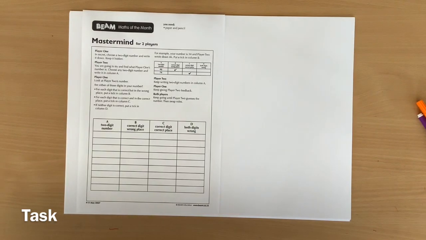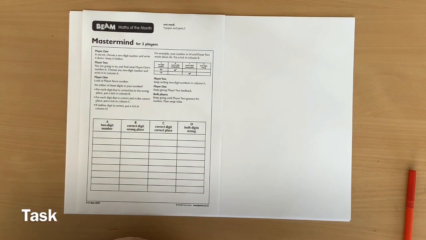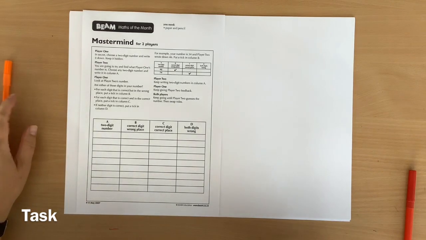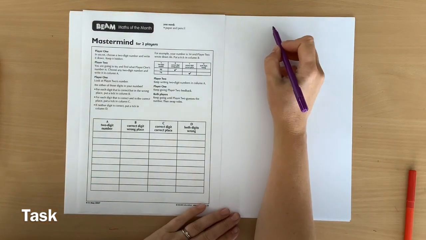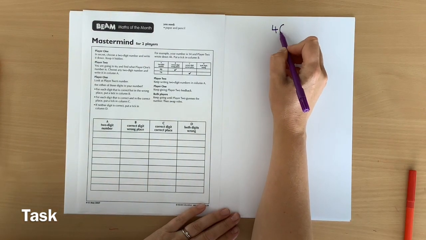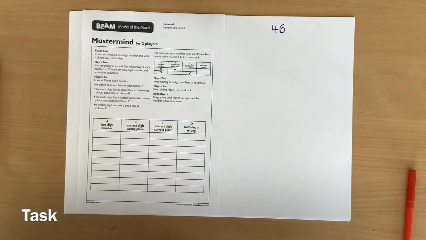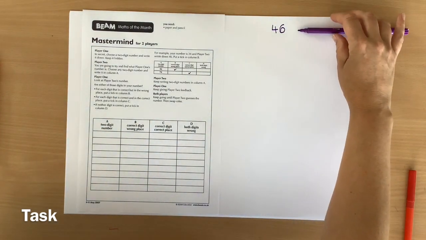Okay, so I'm going to play it open-handed. So I'm going to imagine I'm 2 people playing the game together just to show you how it works. The rules are here for you. First of all, player 1 chooses a number. As I said, while you're learning the rules, we're going to use a 2-digit number. You write it down, but you keep it hidden. Because we're going through the rules, I'm not going to keep it hidden. I'm going to write it here. My number is 46. The purple player, that's their number.